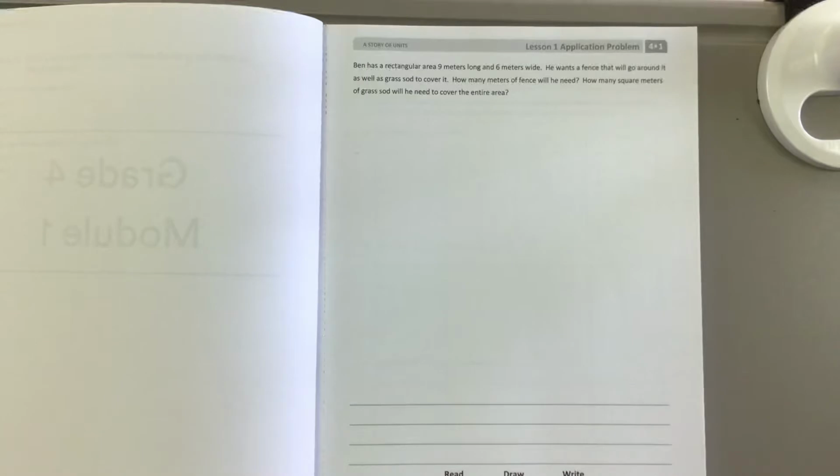Grass sod is just like layers of different pieces of grass. How many meters of fence will he need? How many square meters of grass sod will he need to cover the entire area?